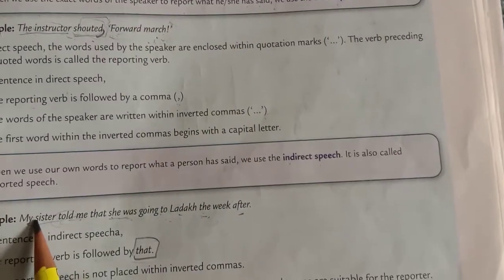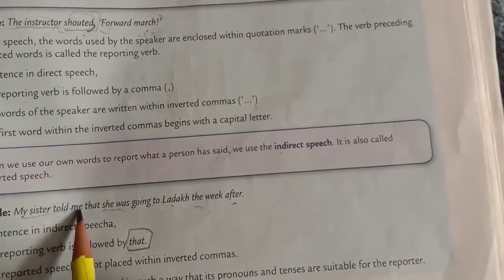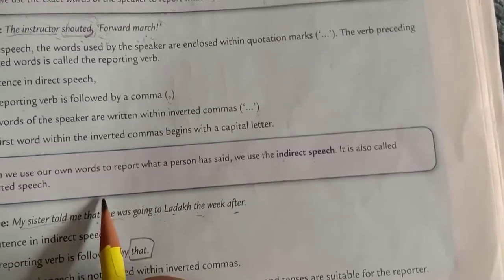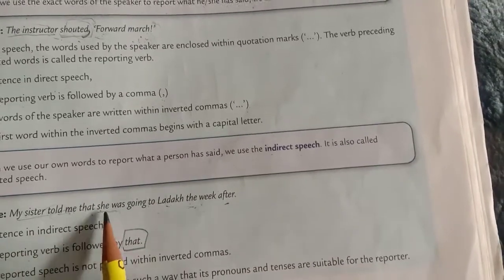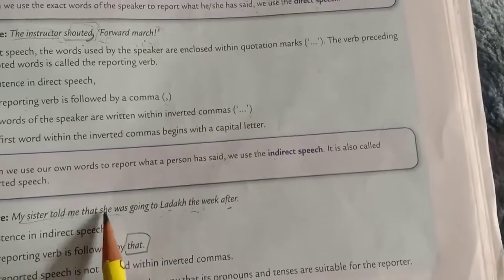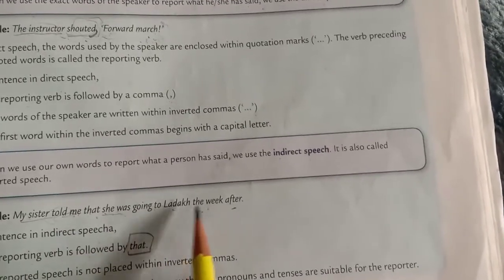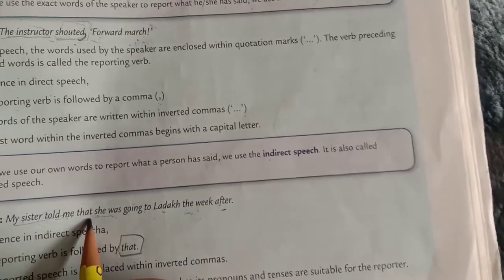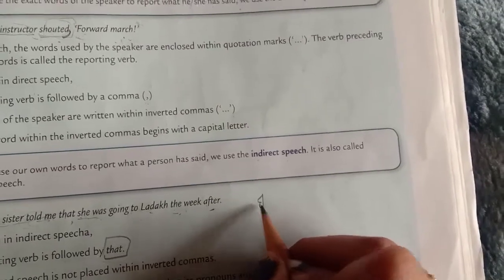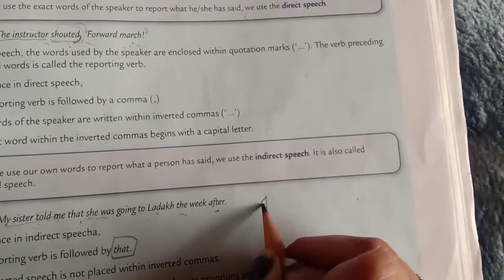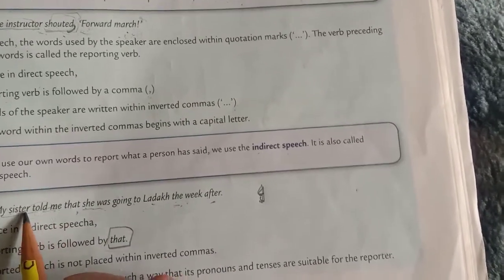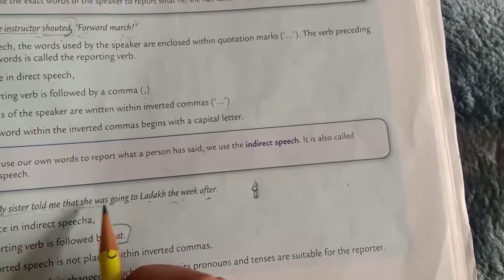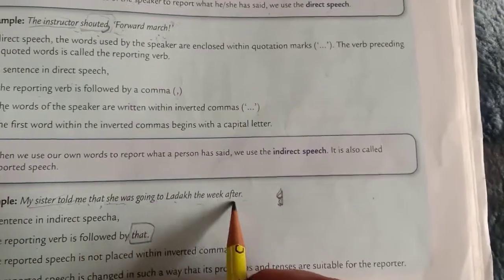So we'll say, my sister told me that. Now whatever she would have told, that we will mention here, but without the inverted commas, in our own words, that she was going to Ladakh. If the sister would have said, she would say, I will go to Ladakh. Yes, the sister will use I for herself. But now I am reporting it. My sister told me that she was going to Ladakh the week after.